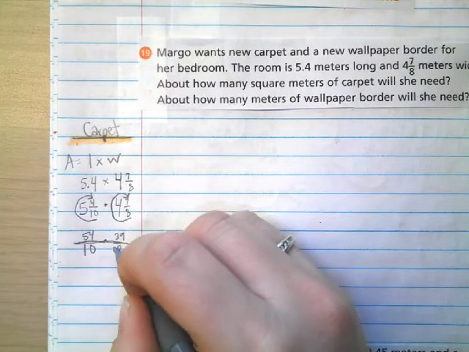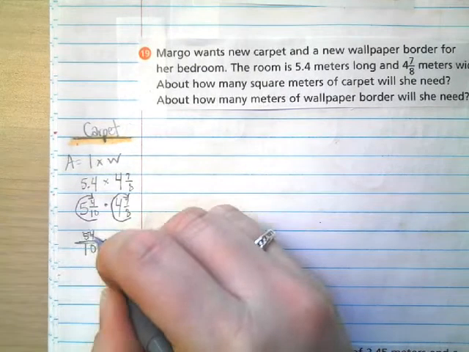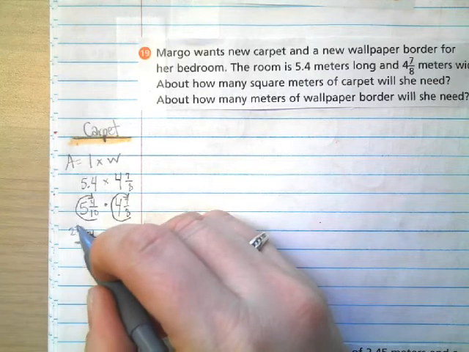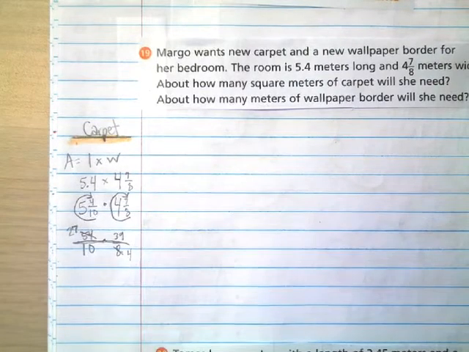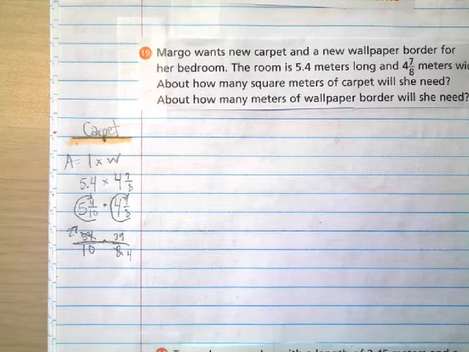Actually, I don't think they can both be divided by 4. I think it might only be 2. All right, well, let's divide them by 2. 8 divided by 2 is 4. 54 divided by 2 is 27. You're welcome. If you didn't know that, you'd have to set it up.